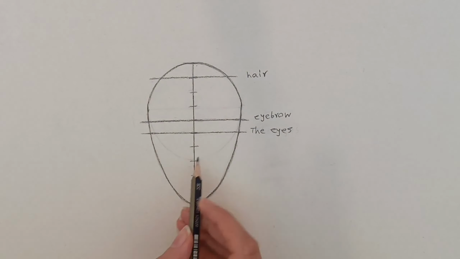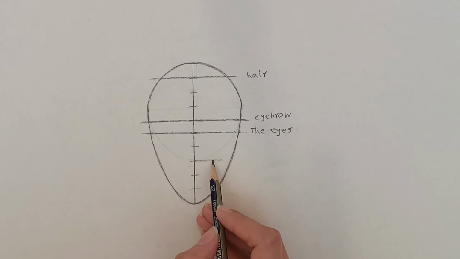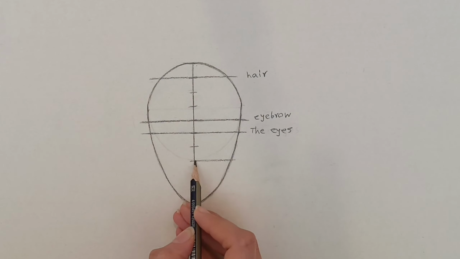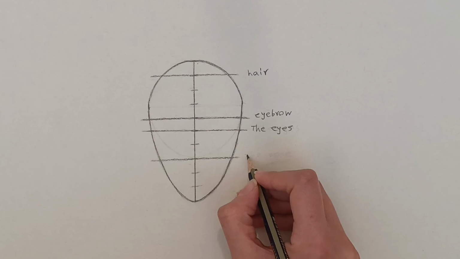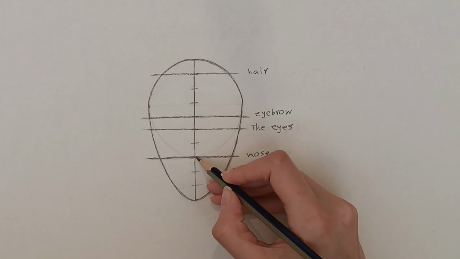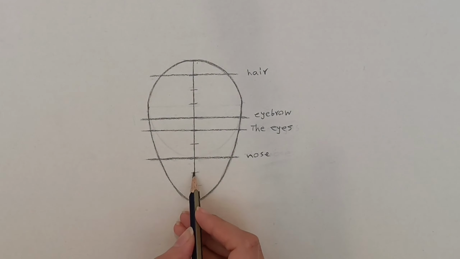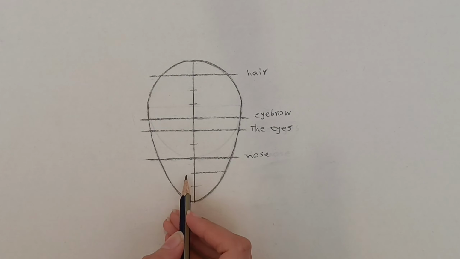One, two. Here is the nose. One, and here is the lip.